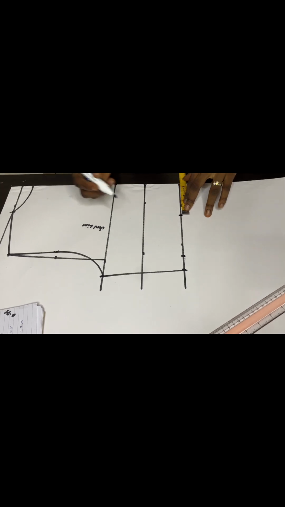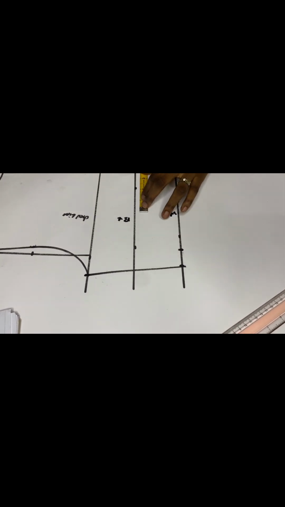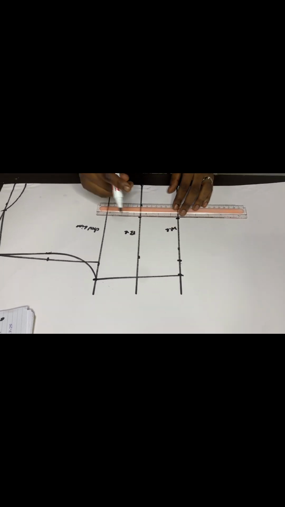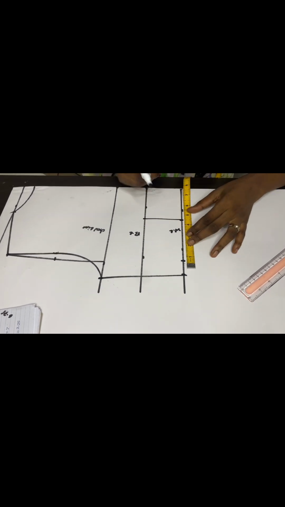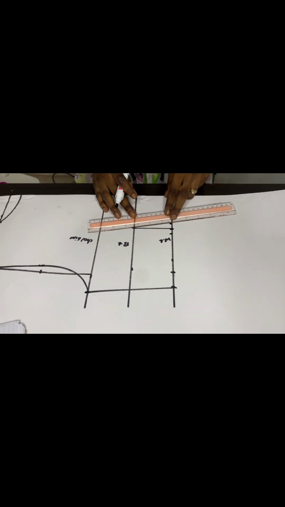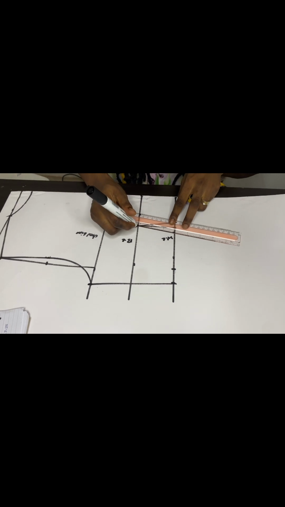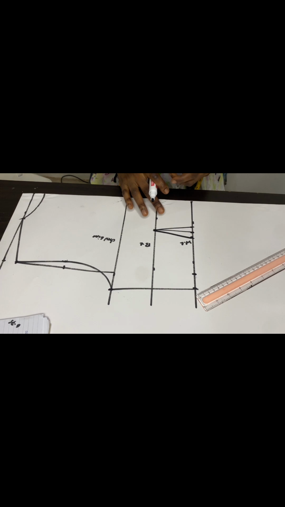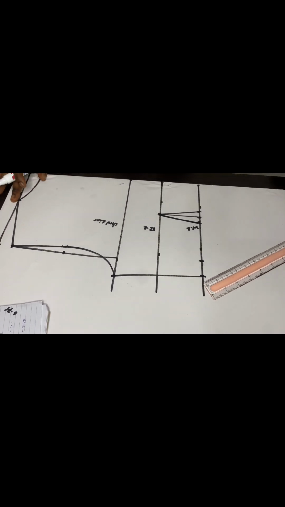And then we will measure our nipple to nipple divided by 2. We got 3.5. So we are doing the same as we did for the front. We are joining it to the nipple line or the bust line, and here just 1 inch. So we are dividing half on each side. So half here, half here, and then that's done for the basic bodice, front and back.